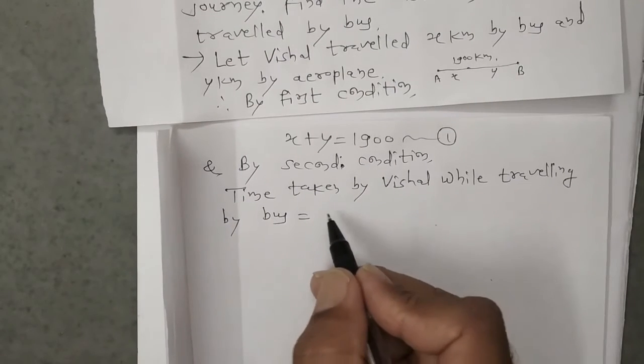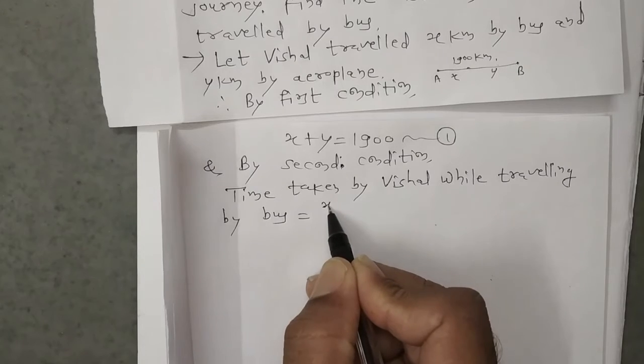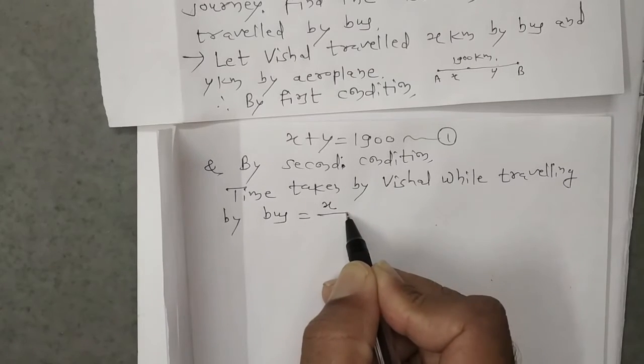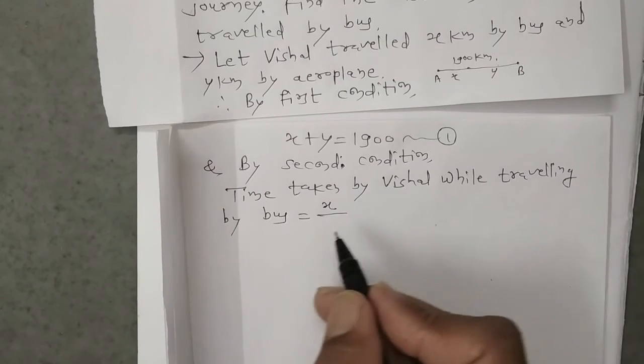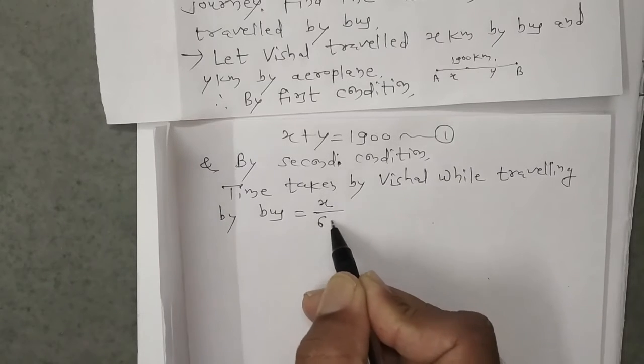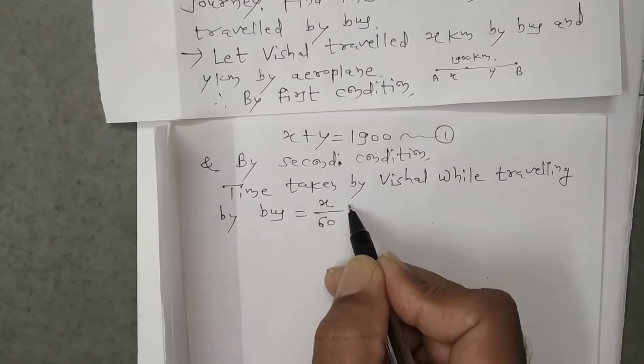Here the distance traveled by bus is x kilometers and the average speed of the bus is 60 kilometers per hour, therefore x upon 60 hours.